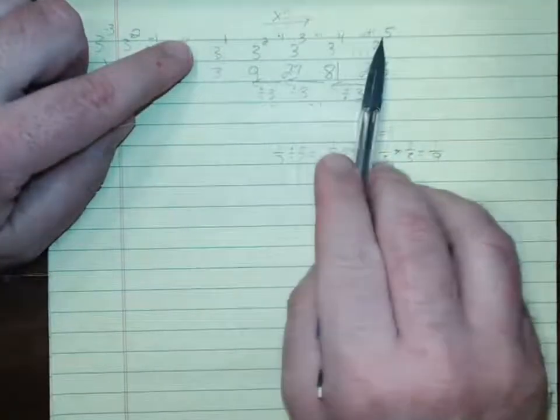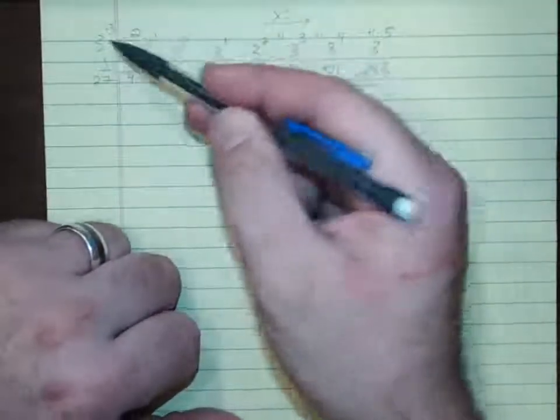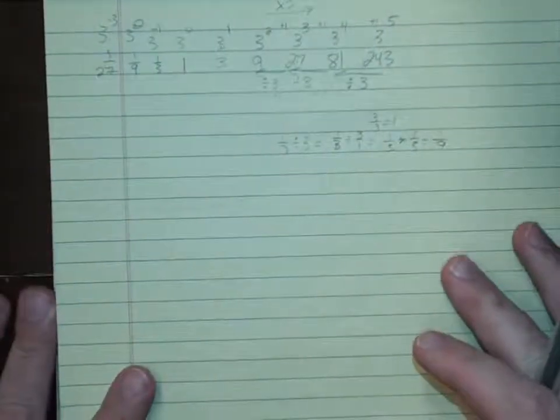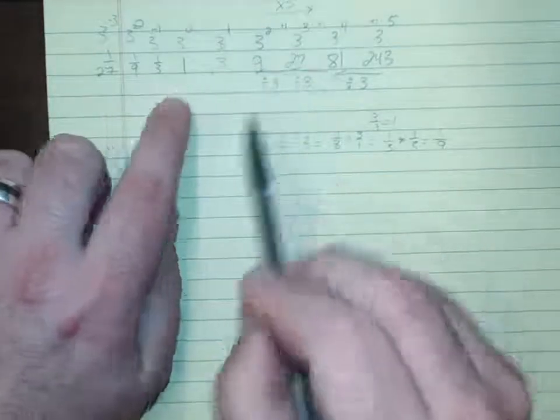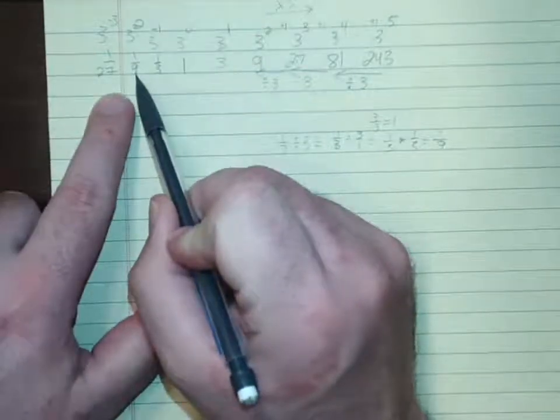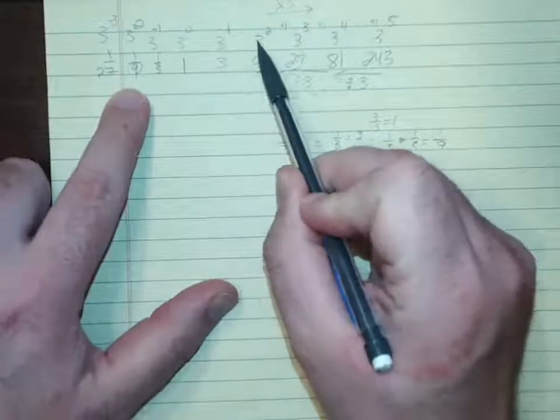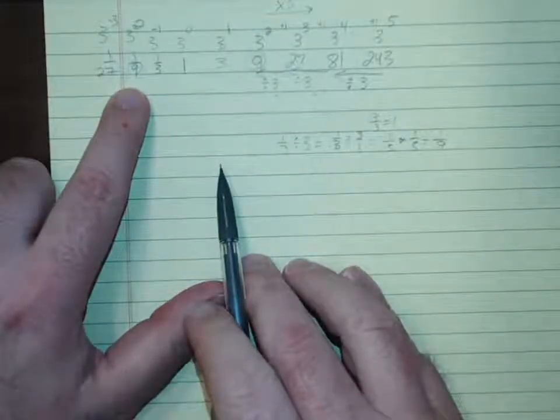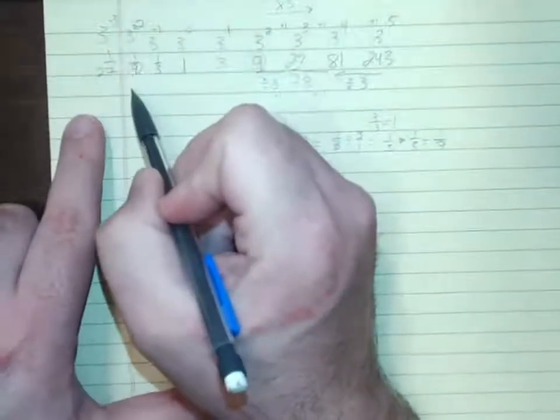So going to the right, we have these nice positive exponents. Going to the left, we start to get negative exponents. I would point out something also. If you'll notice my values here, see how this is 1 over 9? Well, remember how 9 is 3 squared? Wouldn't this just be 1 over 3 squared?